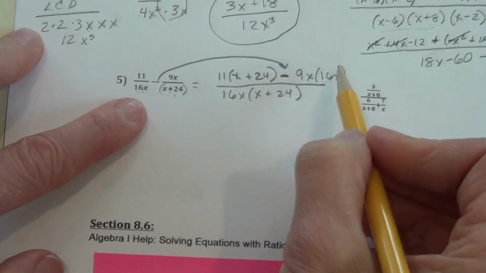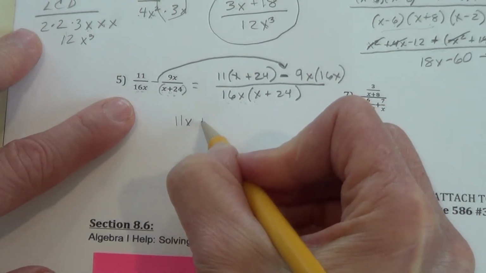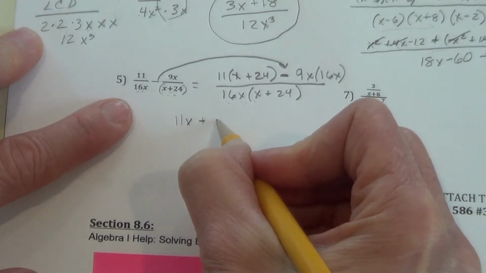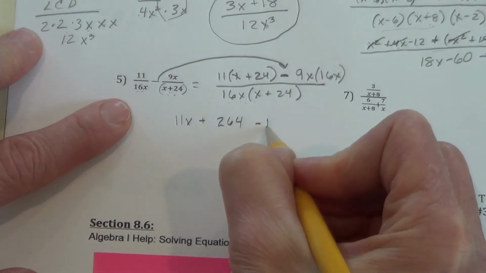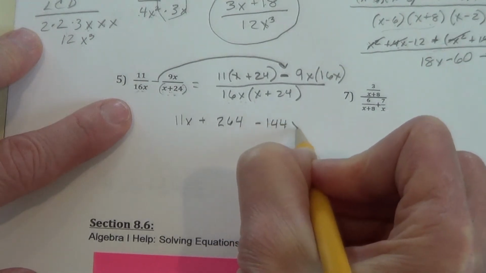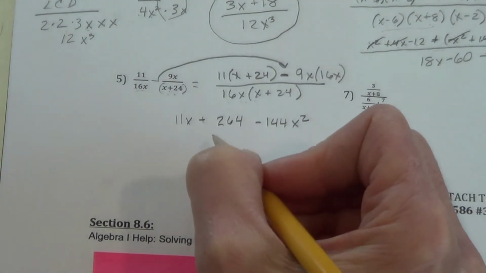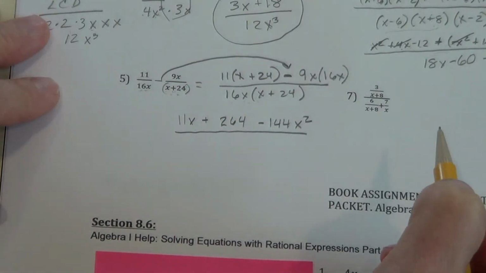Now I go ahead and multiply out the top, so I have 11x plus 264 minus 144x squared. That would be my top number.